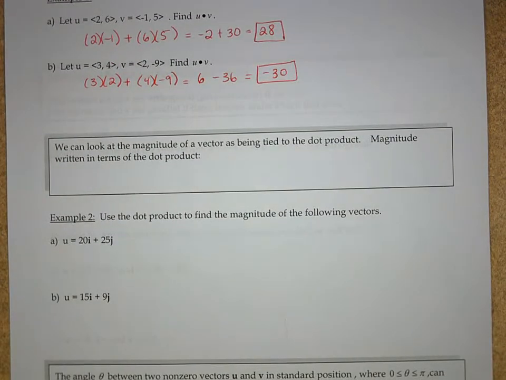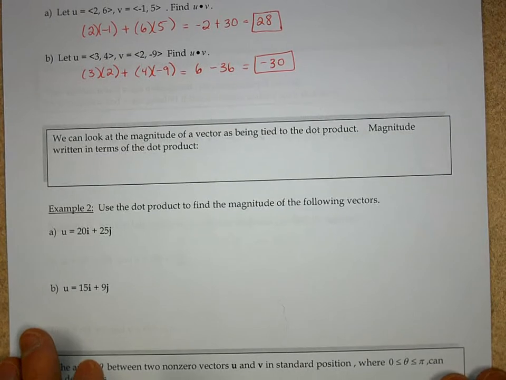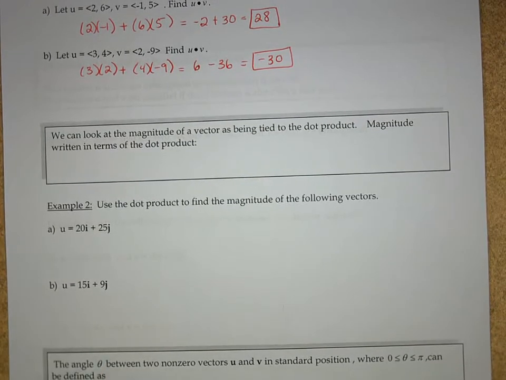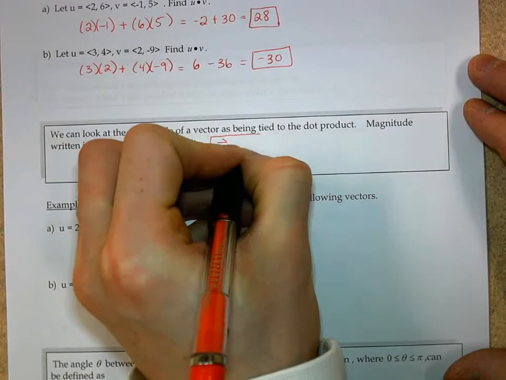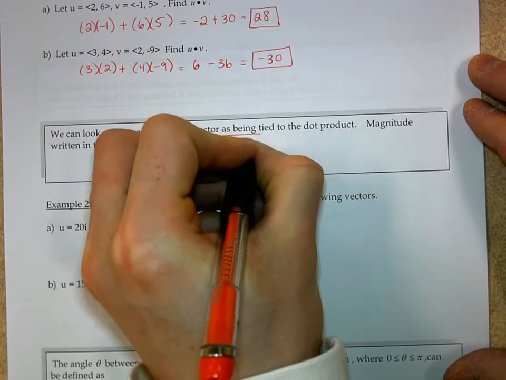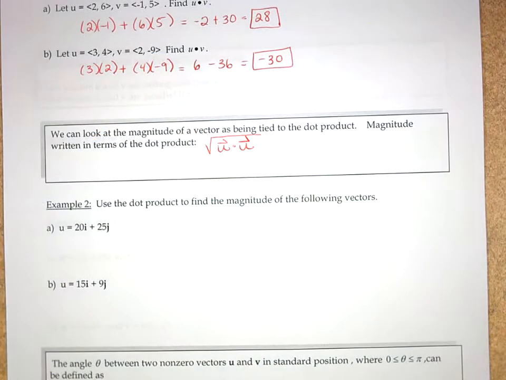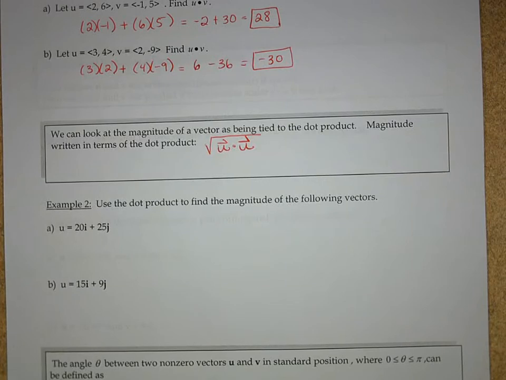The second idea is we can look at the magnitude of a vector as being tied to the dot product. If we write the magnitude in terms of a dot product, it ends up being that if I take the dot product of the vector with itself, I get the value for the magnitude by taking the square root.